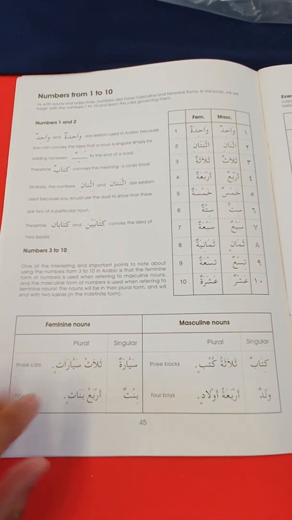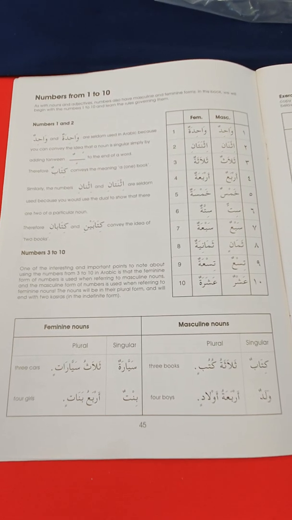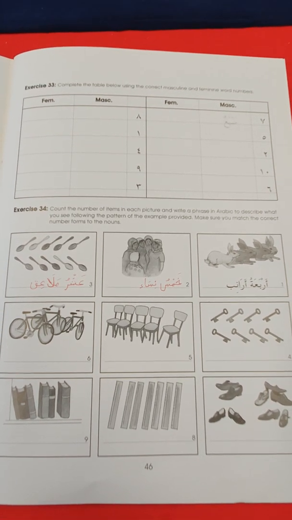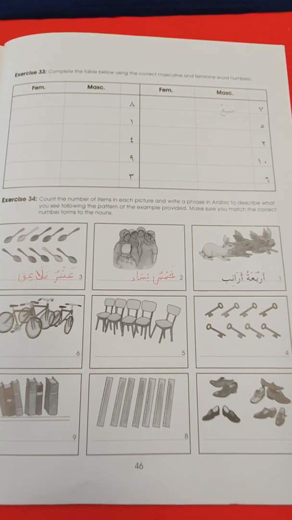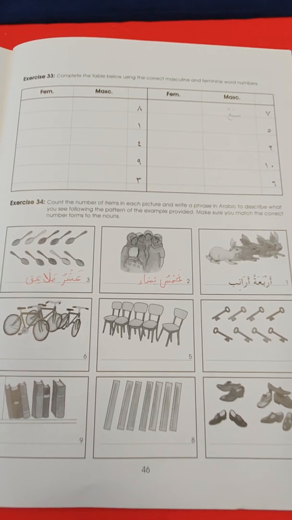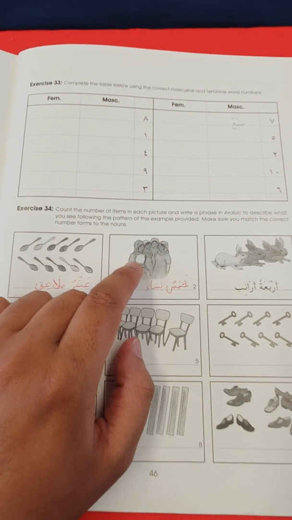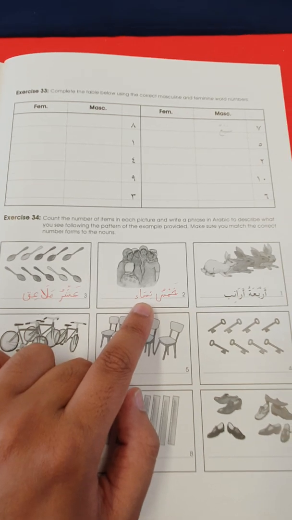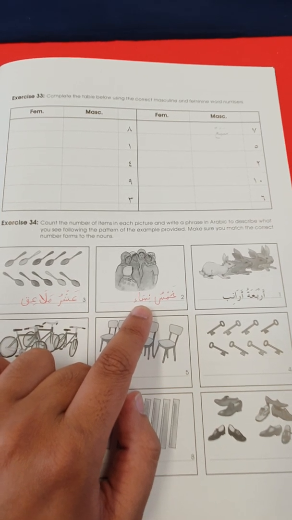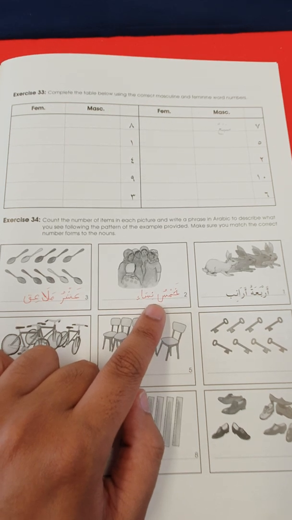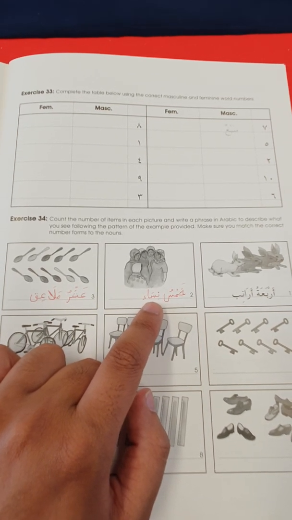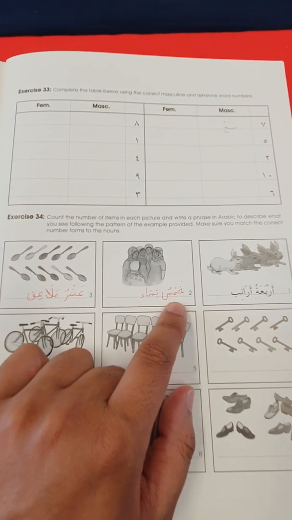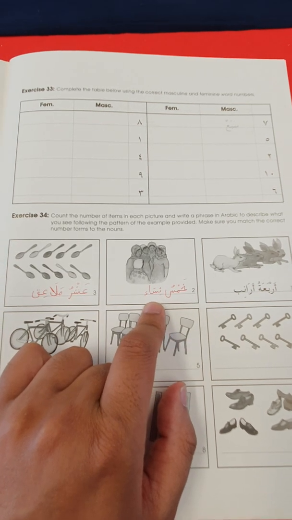And let's just quickly have a look at 2 examples from the next page, which is the homework. So as you can see here, exercise 34, I've done 2 examples just so it can be more clarified. So here we've got a picture of 5 women. Okay. So as we know, women is nisa, and so here for 5 would we use khamsatu or khamsu? Remember, we have to use the opposite. So since nisa is feminine, obviously, then we have to use the masculine version. So it would be khamsu nisa.